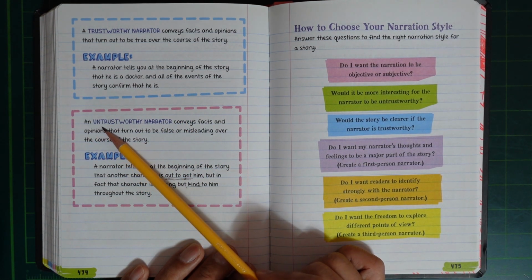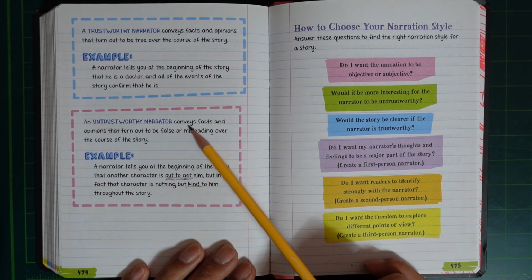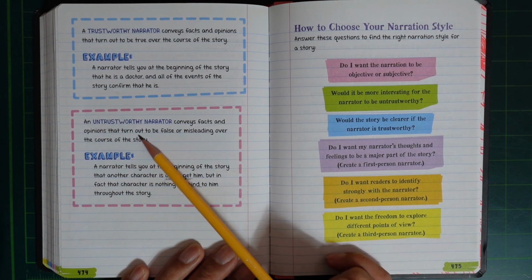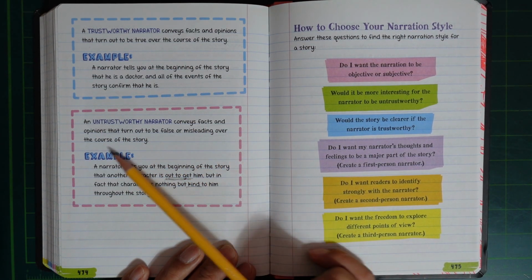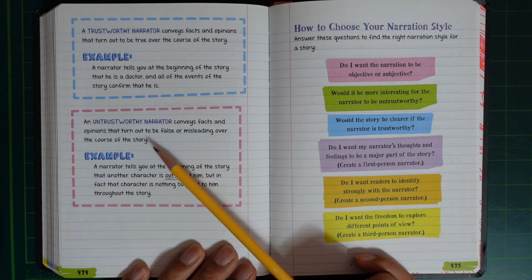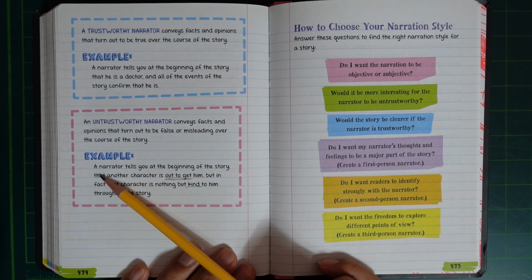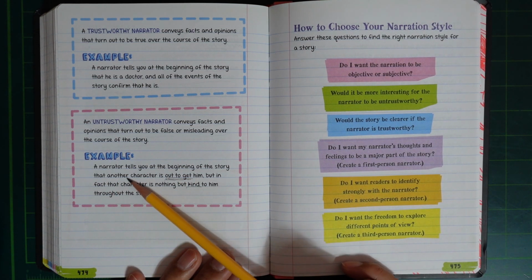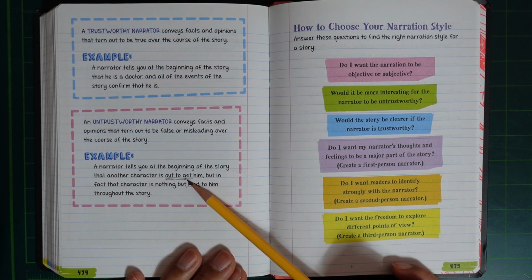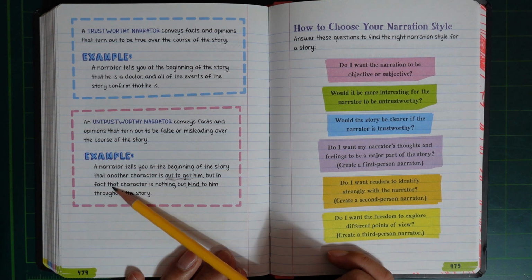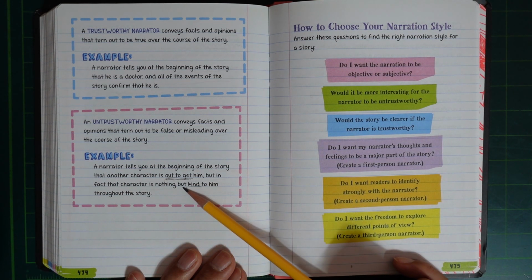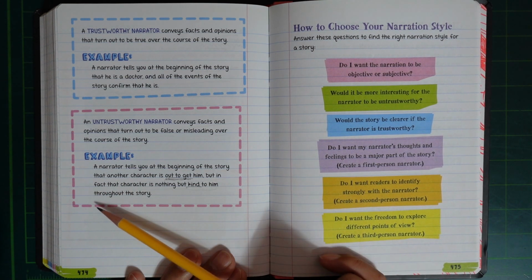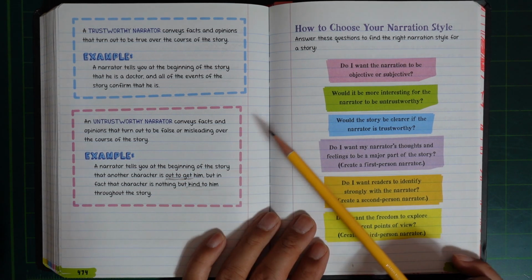An untrustworthy narrator conveys fact and opinion that turn out to be false and misleading over the course of the story. Example: a narrator tells you at the beginning of the story that another character is out to get him, but in fact, that character is nothing but kind to him throughout the story.